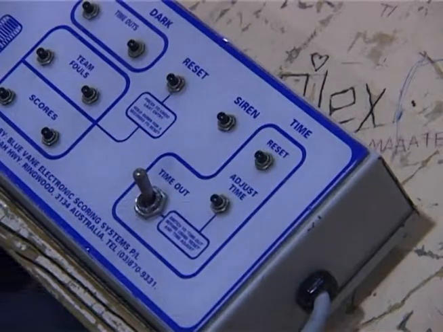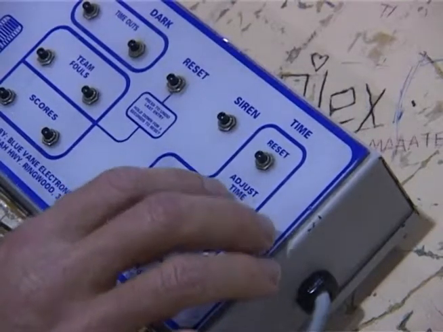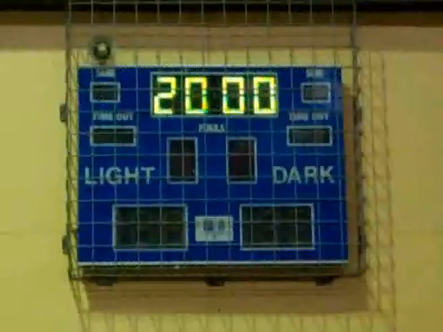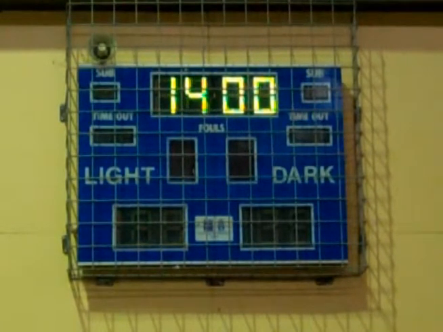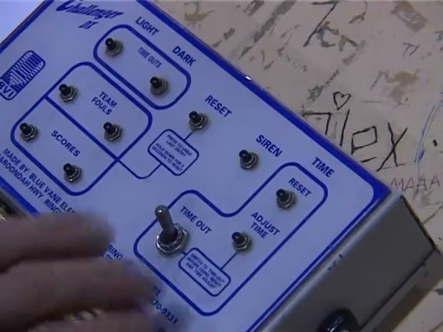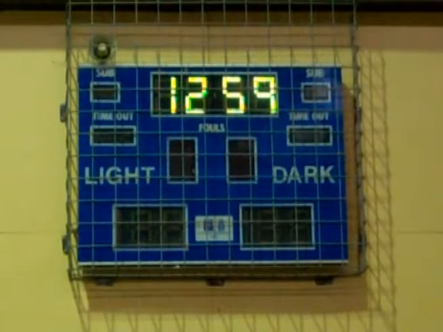To apply time to the countdown clock, again ensure that the toggle is in the off position before pressing the time reset button. Each time you depress this button, the clock will adjust in 20-minute increments. Once the nearest 20-minute interval has been selected, the clock can then be adjusted in one interval by pressing the adjust time button. When the desired time is set, simply toggle the on-off switch to start the clock.